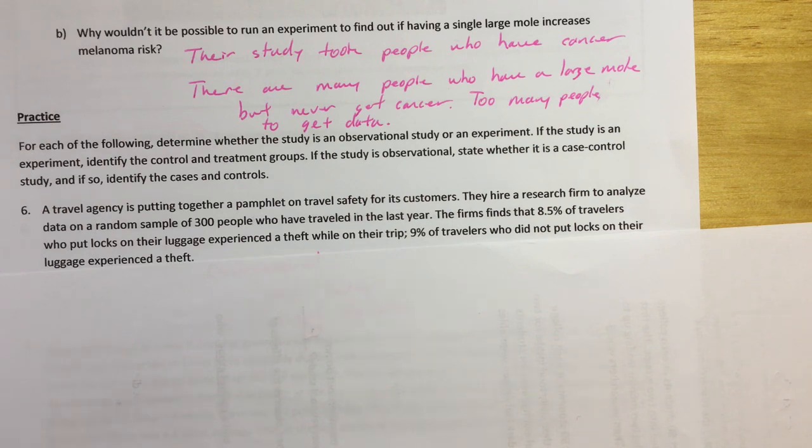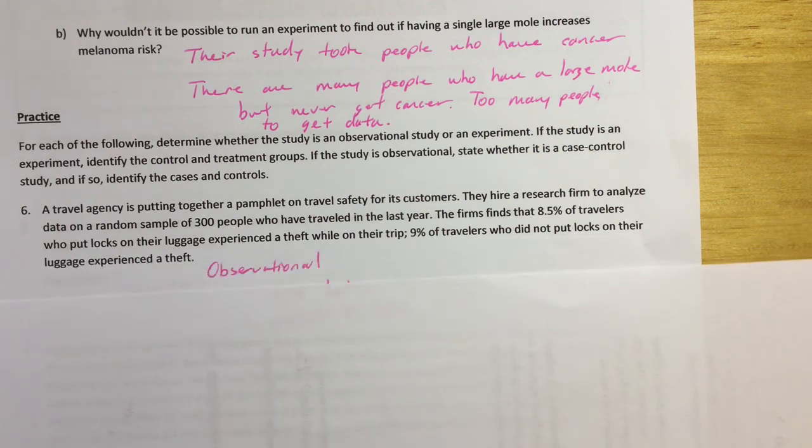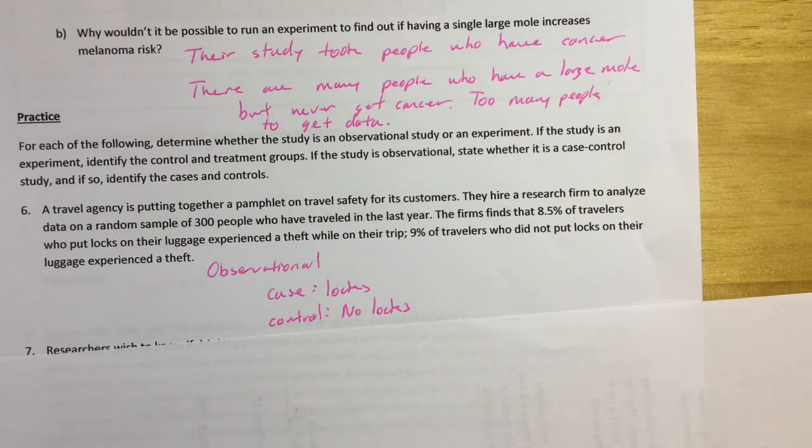Well, the fact that we did not tell people to put locks on their luggage and people not to, and then learn from there, that's going to be observational. People naturally fell into their own group of either putting the locks on or not putting the locks on. So this is going to be observational. Then to follow that up, this type of observational study is a good example of a case-controlled study. The case is going to be the doing, the control is going to be the not doing. So case is going to be putting locks on, control is going to be no locks.